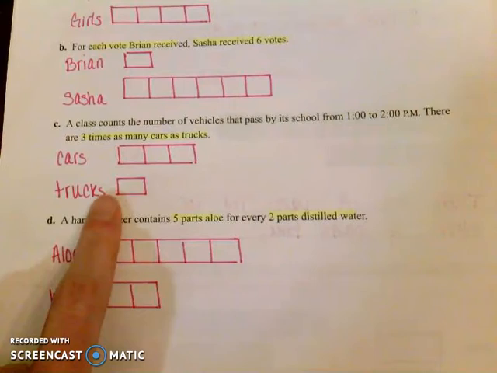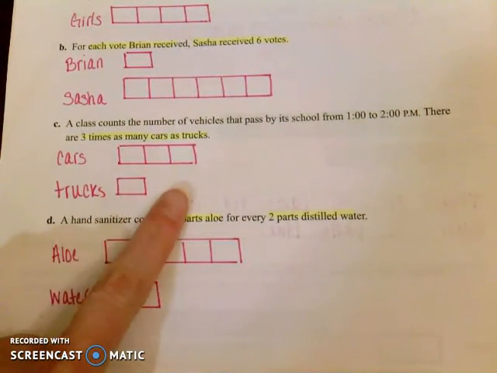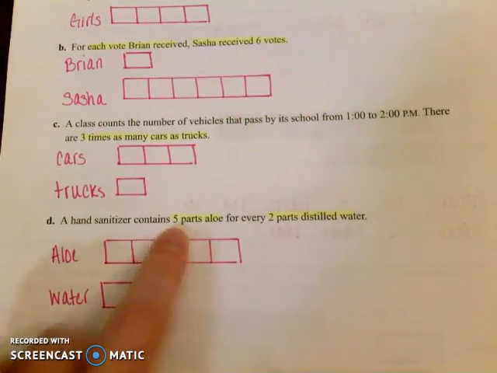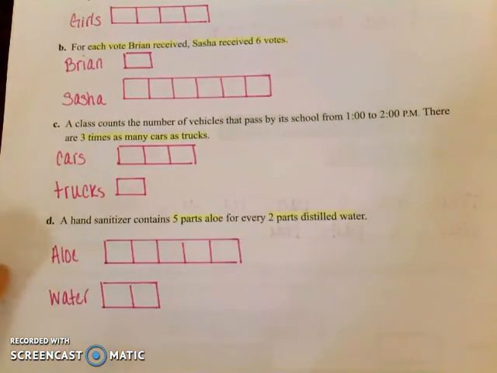All right, so 3 times as many cars as trucks. That means if I have 1 truck, I'm going to have 3 cars. If I had 2 trucks, I would have 6 cars, and so on. But I'm just showing 1 to 3 there. In letter D, it's 5 parts aloe for every 2 parts distilled water. So I labeled them aloe and water. Here's my 5 parts and my 2 parts.